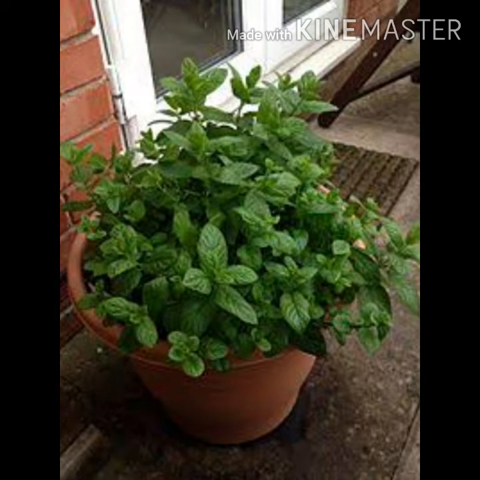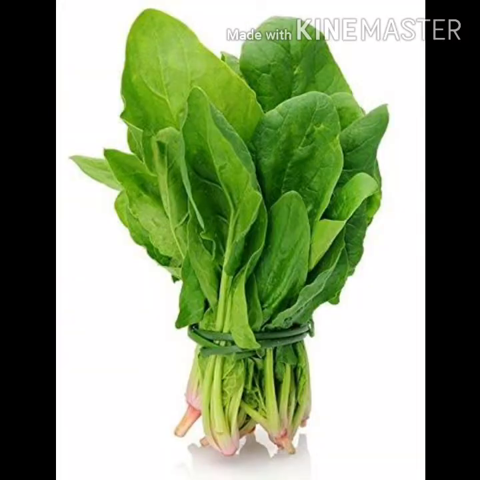This is mint. Mint we use in many eating things. It is good for health, and this is also an example of a herb. See the next picture, that is spinach. Spinach is also good for health, and this is also an example of a herb, children.